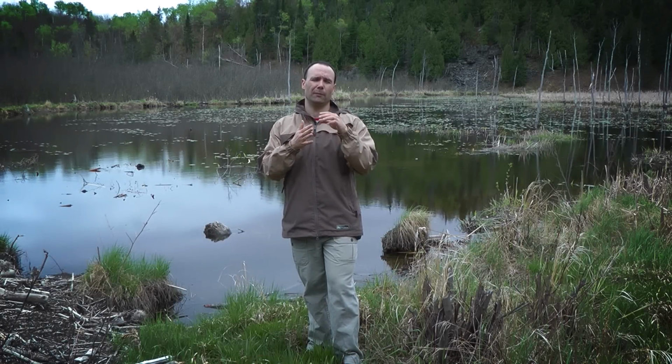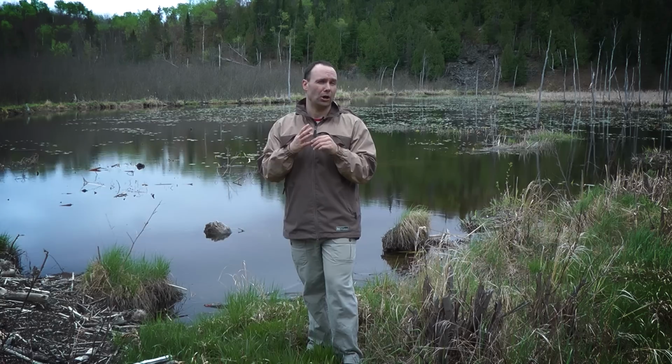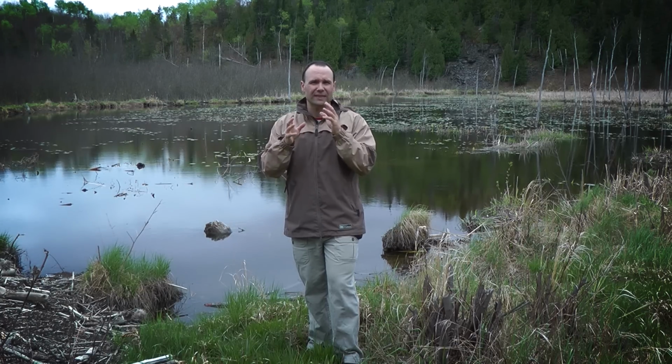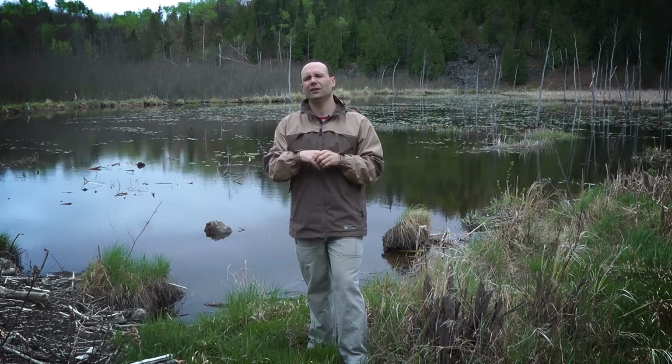In Ontario, we have 4 major types of wetlands. We have marshes, swamps, fens, and bogs. And what we're going to do right now is show you the different types of wetlands that we actually have, give you an actual video of what they look like, and give you a distinguishing feature of each one. And I want to finish off by giving you an idea why wetlands are important.